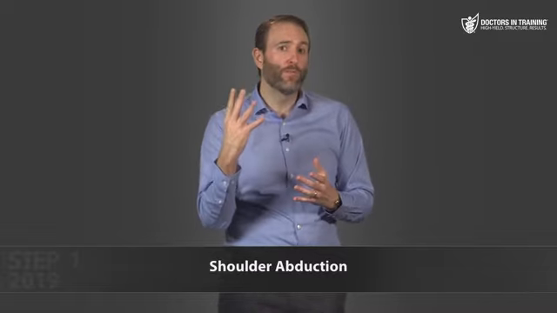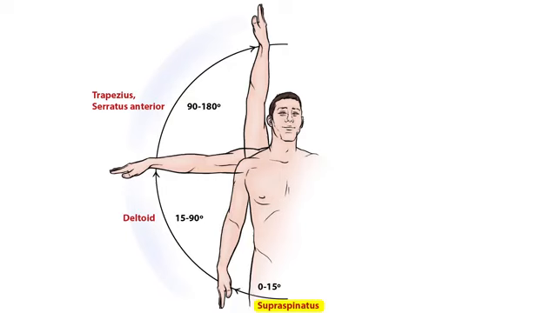So there are 4 muscles responsible for shoulder abduction, but they don't all act at the same time. The supraspinatus will initiate the first 15 degrees of abduction along the vertical plane. So when the arms are at the sides of the body, to initiate that abduction, the supraspinatus is going to act first. Now the deltoid is going to function from about 15 to 90 degrees. And then finally, the trapezius and the serratus anterior act together to abduct from 90 degrees to 180 degrees.